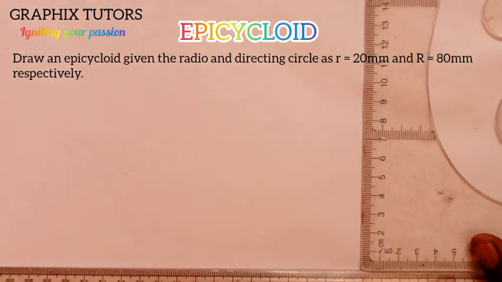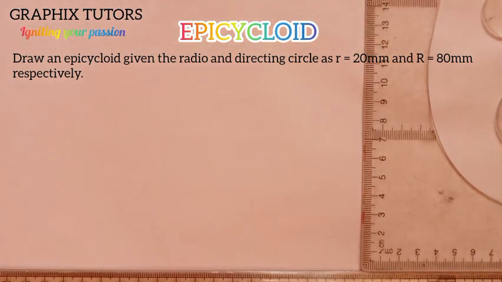Today we want to construct an epicycloid. The question goes like this: construct or draw an epicycloid given the radii of the rolling and directing circles as the smaller radius equals 20 millimeters and the bigger radius equals 80 millimeters respectively. So we have to draw an epicycloid.